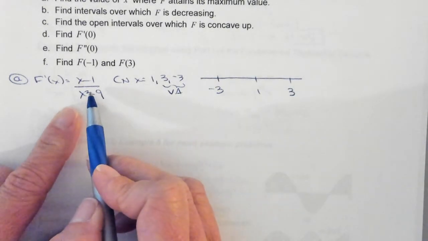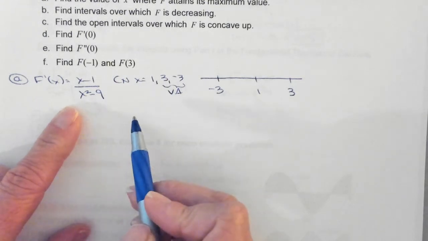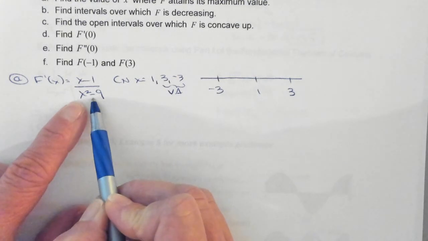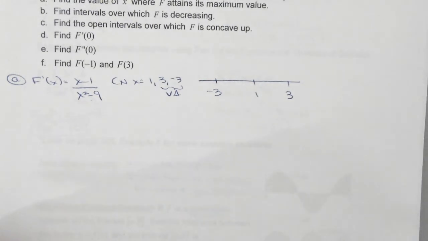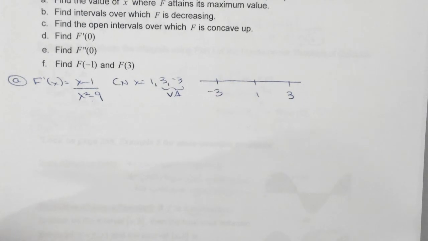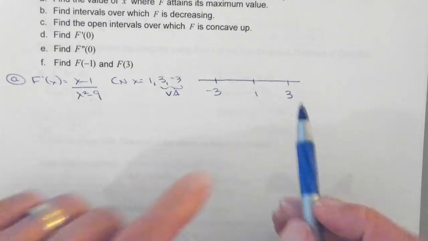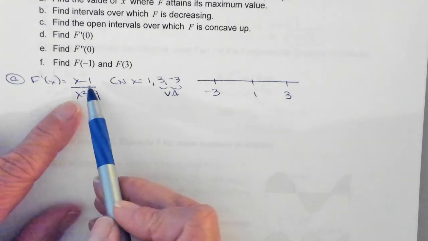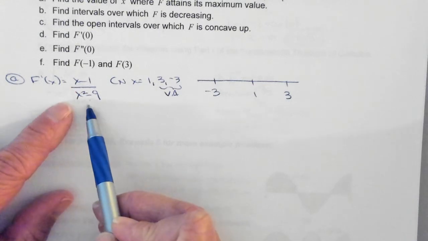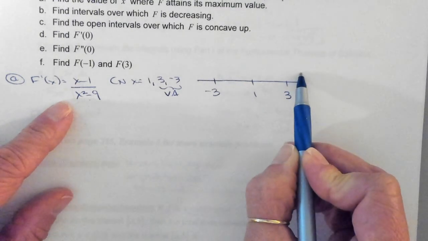If I were to write this all factored out, aren't those degrees all 1? Well, first of all, this is squared, so tell me about this value in the bottom. What's the only thing that's going to make it negative? Tell me some values. Anything greater than or less than 3, right? Do you remember when we talked about multiplicity? If I write these as factors, this is x minus 1, x plus 3, x minus 3. Each factor has a degree of what? 1. Odd multiplicity.